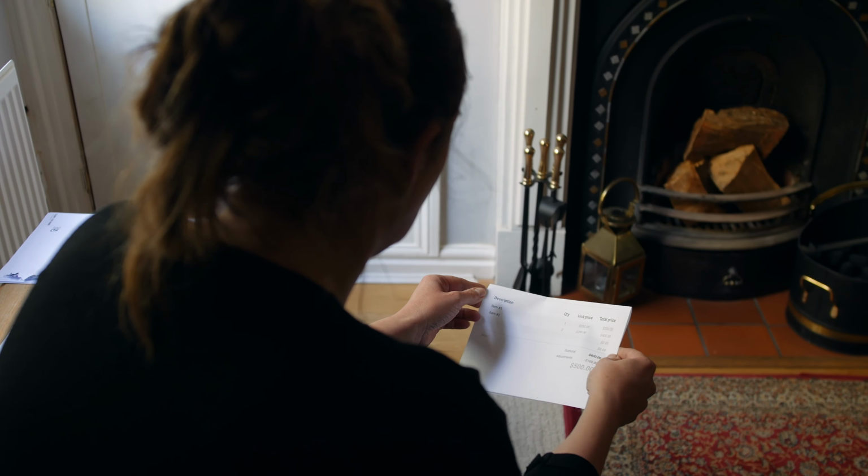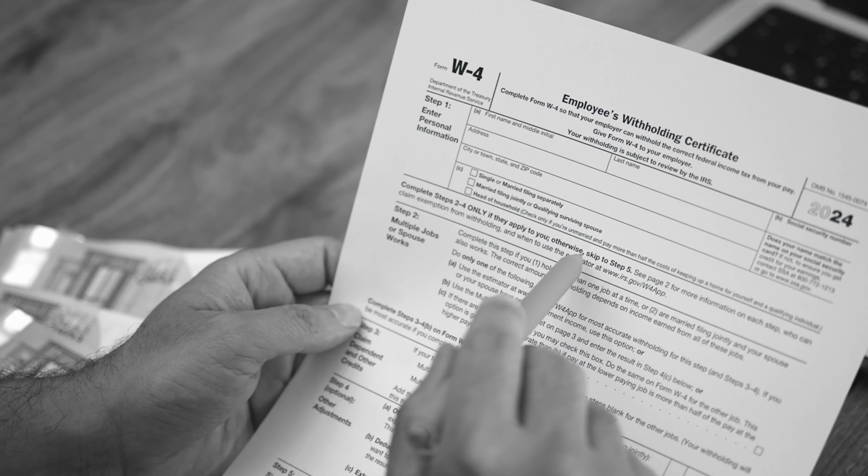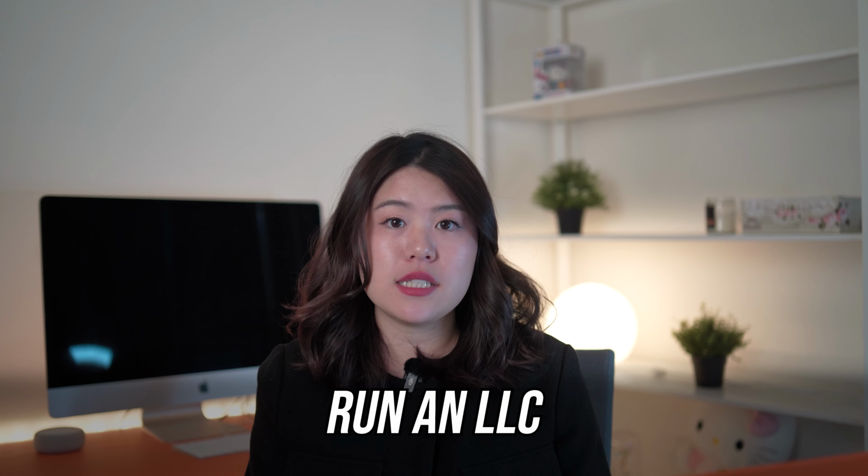Quarterly taxes exist because when you work for yourself, there's no employer withholding taxes for you. At a traditional job, your employer automatically takes federal taxes out of every paycheck and sends them to the IRS for you. But when you run an LLC or earn 1099 income, you are the employer, which means you must send those tax payments in throughout the year instead of waiting until April.